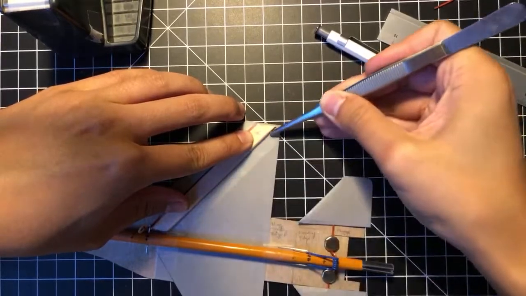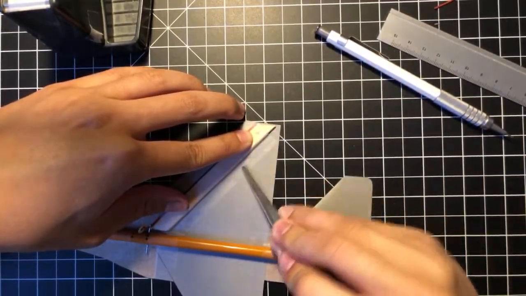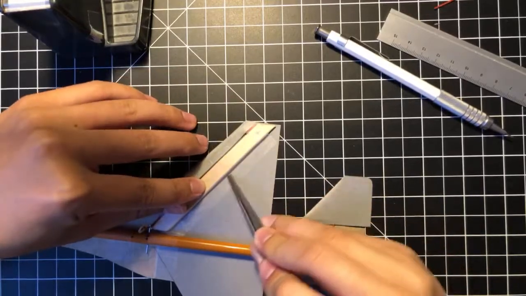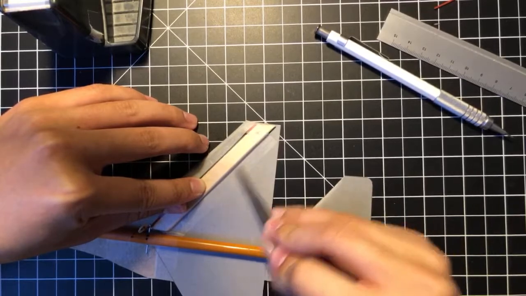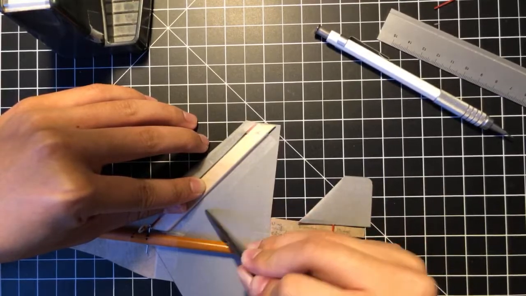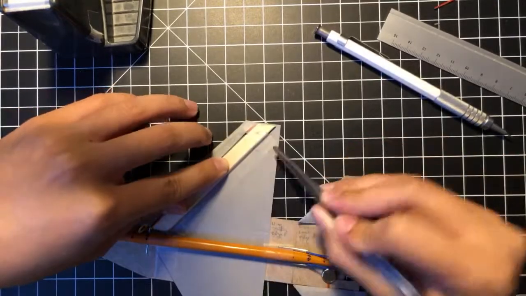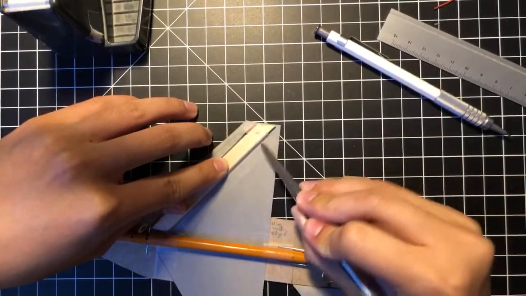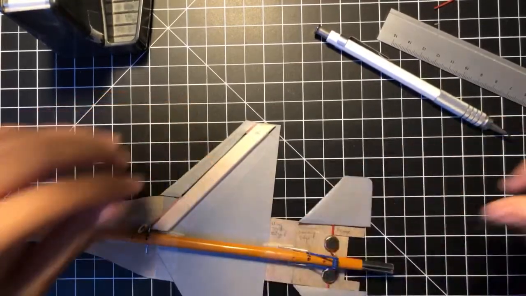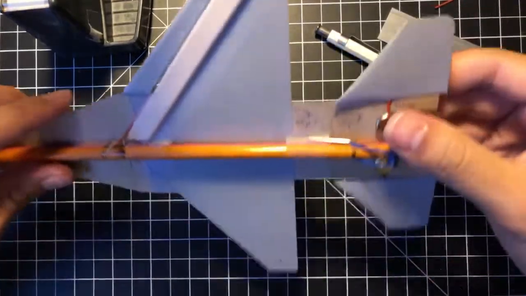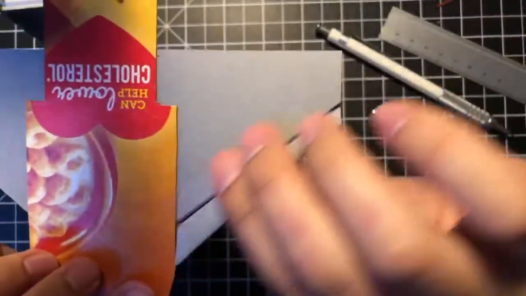Just really secure it in place like that. All right, make sure the adhesive sticks on to the wing surface. Really well done there. Look at that. Look at that. Oh my god, this is beautiful.